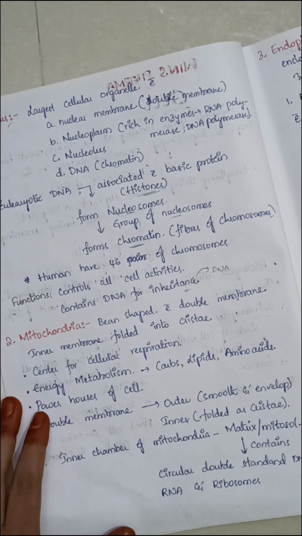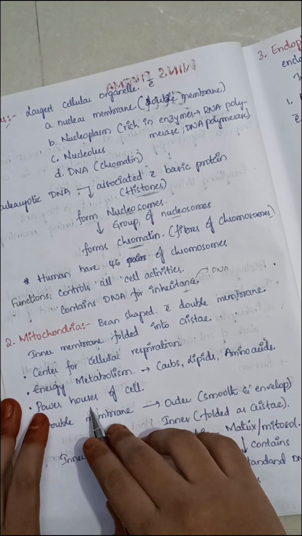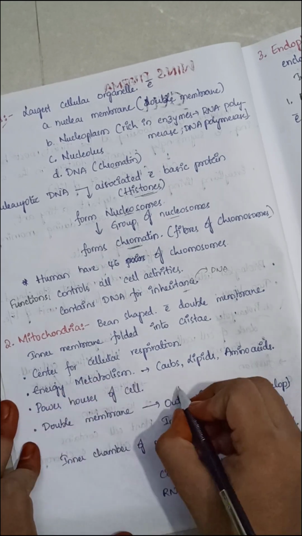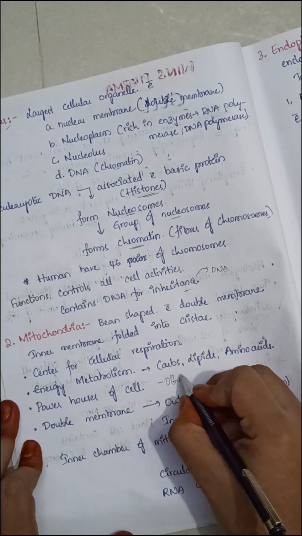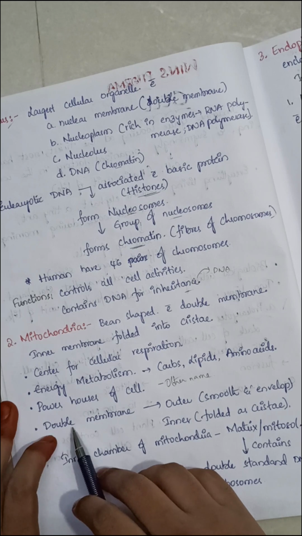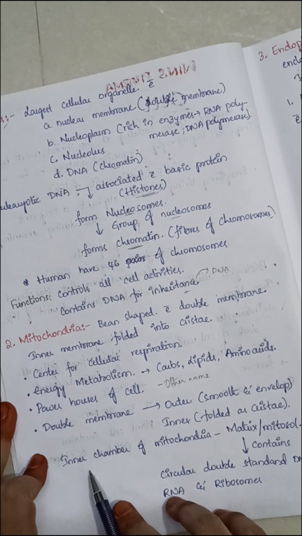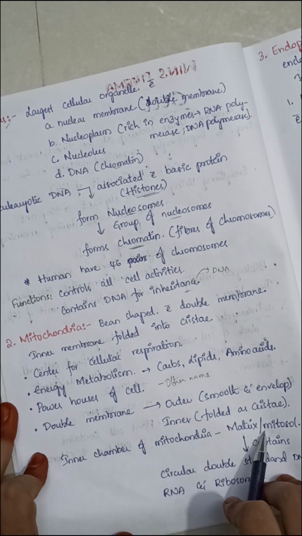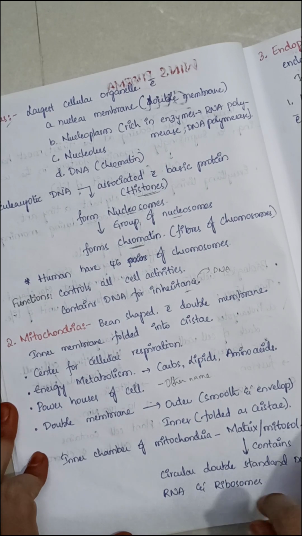What does it do? Energy metabolism of carbohydrates, lipids and amino acids, and it is also called the powerhouse of the cell. As I said before, it has a double membrane, the outer is smooth and the inner is folded as cristae. The inner chamber of mitochondria is called the matrix, which consists of circular double stranded DNA, RNA and ribosomes.